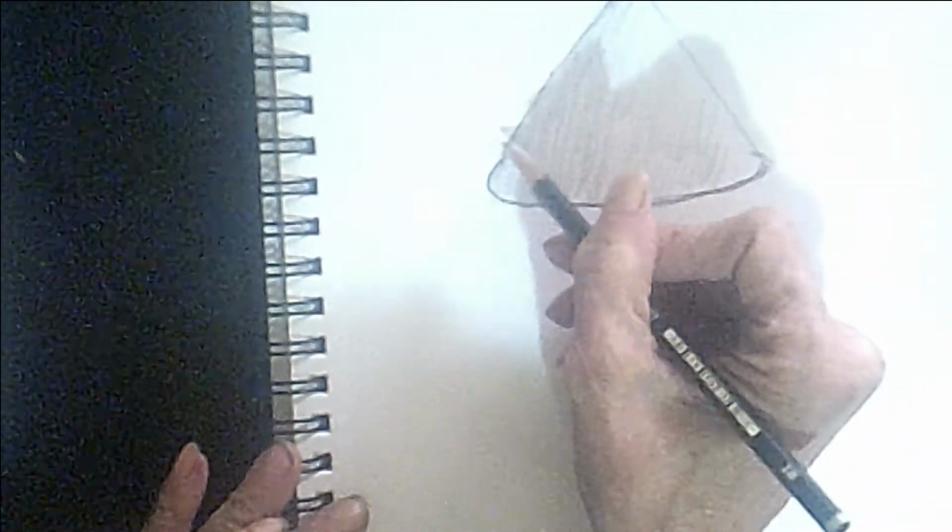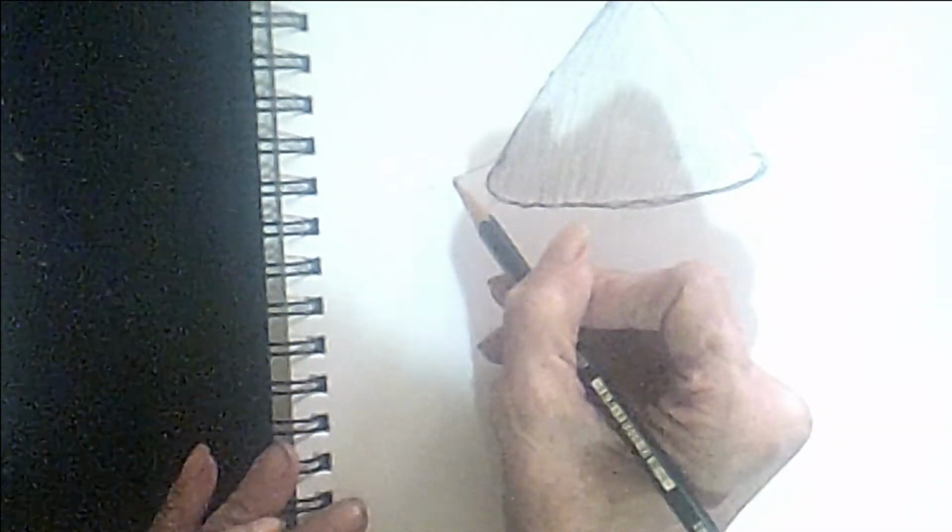Now our shadow is going to be formed on this side. It's going to follow the shape of that. We'll come up here like this, like that. The general shape of the cone. It's going to be darkest right around the bottom of the cone, and it's going to shade itself out.